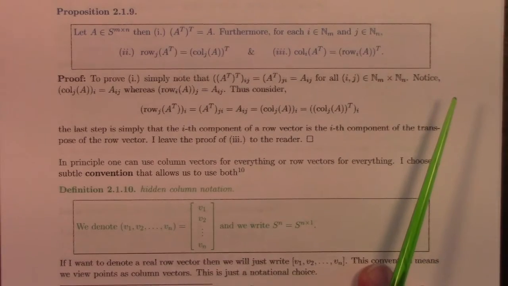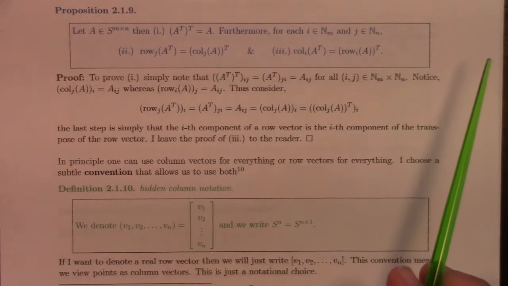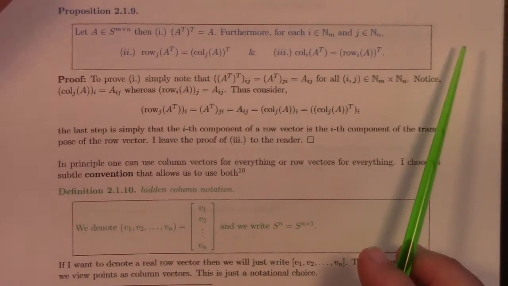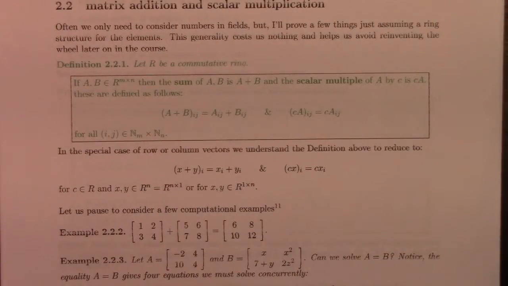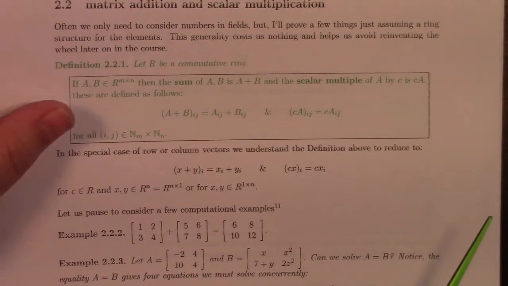I'm going to show you a few more of those. I didn't get a chance to do them last class, but it's probably worth a minute or two of our time, especially since I can just point at them here. All right, so I defined this last time. The sum of a matrix is defined component-wise. The scalar multiple of a matrix is defined component-wise.